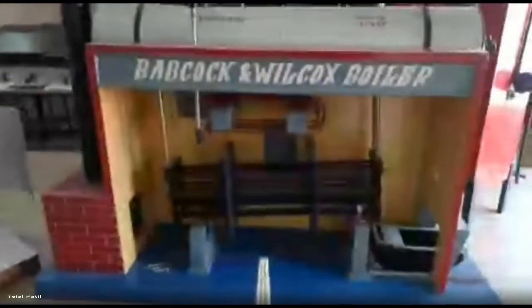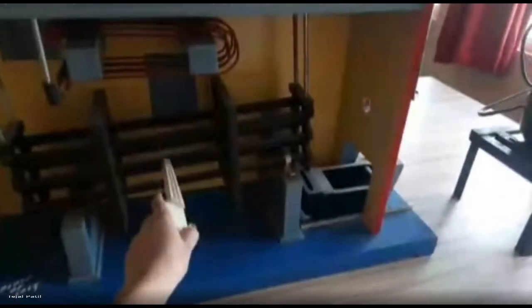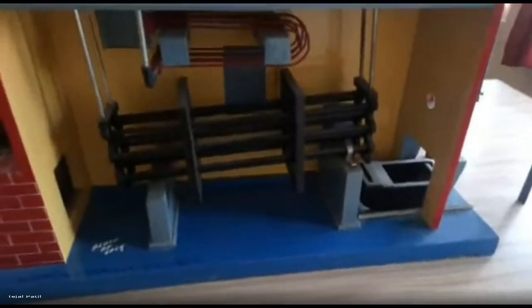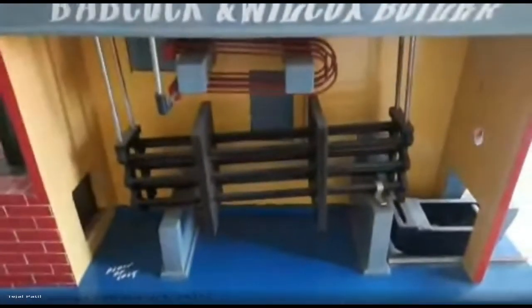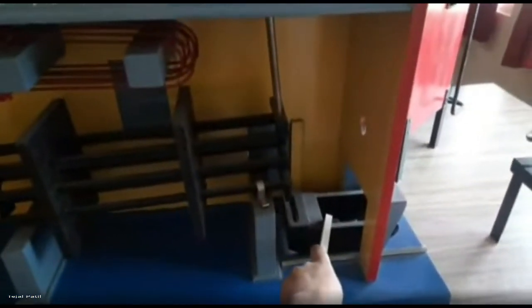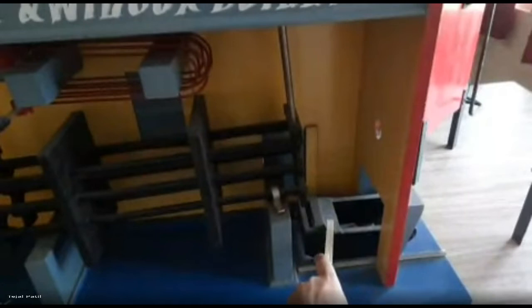Okay, so these are the main tubes, and you can see this boiler is basically a water tube boiler. From this side there is a furnace. This is the grate on which your fuel will be placed. Burning fuel will be placed. All the flue gases will pass through this, and after that the remaining flue gases will be thrown outside through this chimney. So this is the chimney you can see.